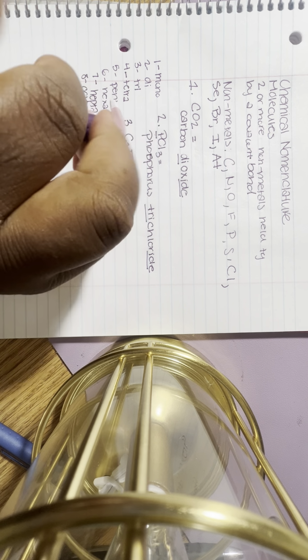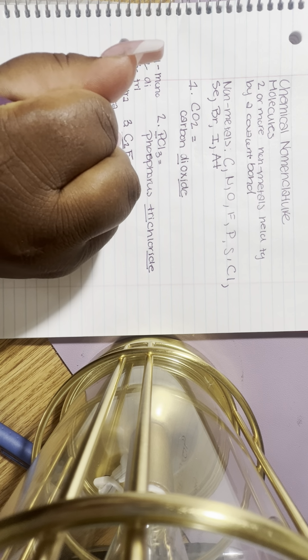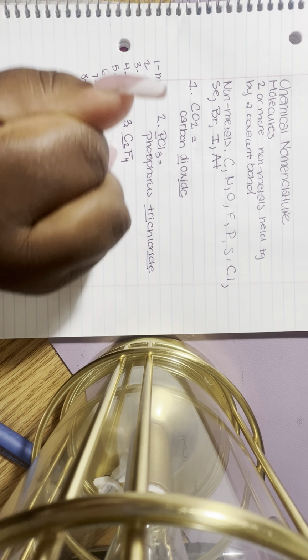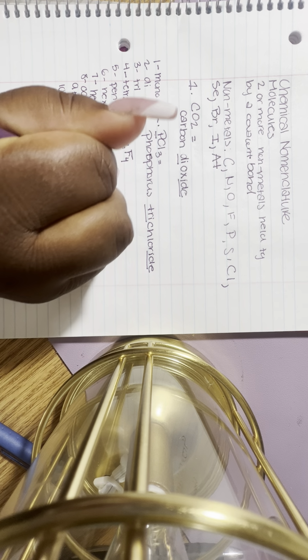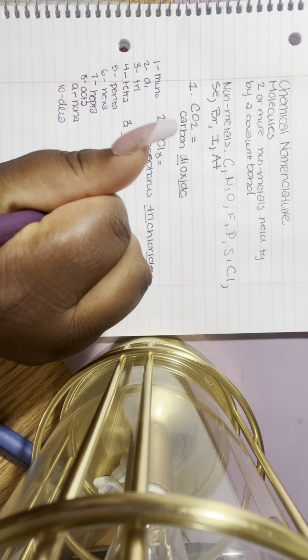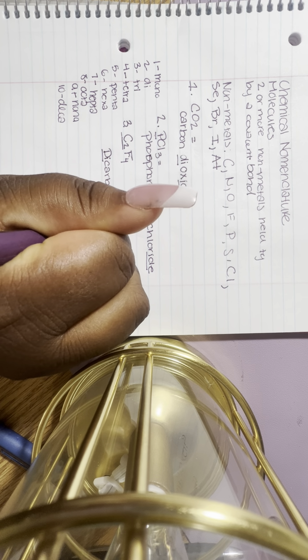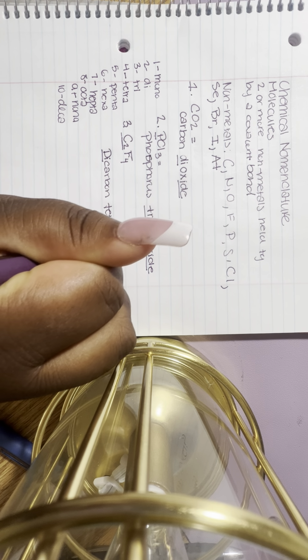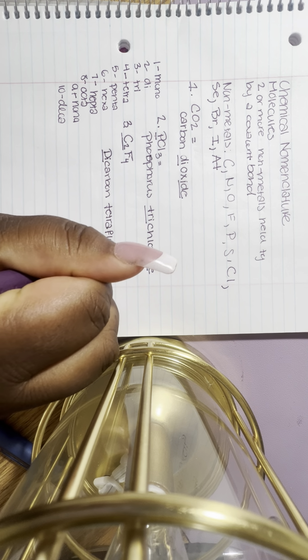So we have di, because there are 2 carbons, so dicarbon. And then there are 4 fluorines, so we have tetra. You take off the ine from fluorine and add your IDE, fluoride, and that's our third example.